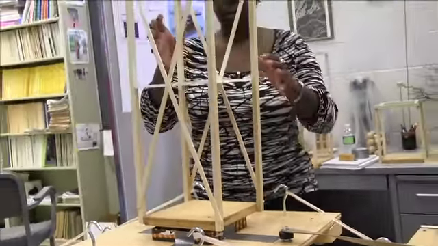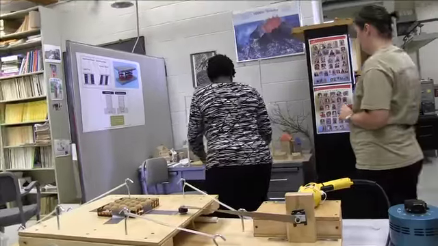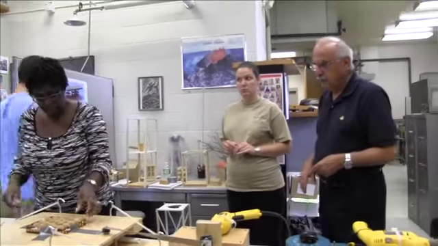All right. That's all their structures. Now we go to liquefaction.